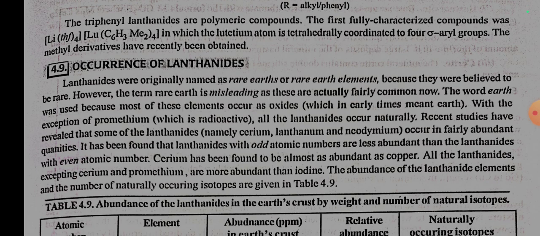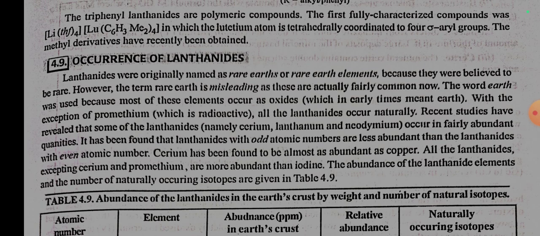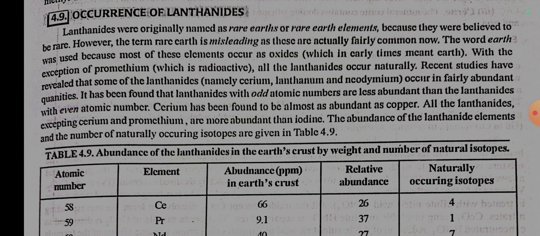4.9 Occurrence of lanthanides. Lanthanides were originally named rare earth elements because they were believed to be rare. However, the term rare earth is misleading as these are actually fairly common. The word earth was used because most of these elements occur as oxides, which in early times meant earth, with the exception of promethium, which is radioactive. All the lanthanides occur naturally.